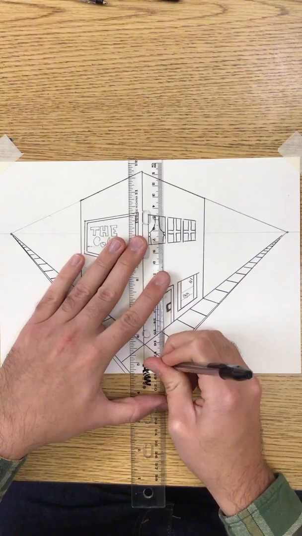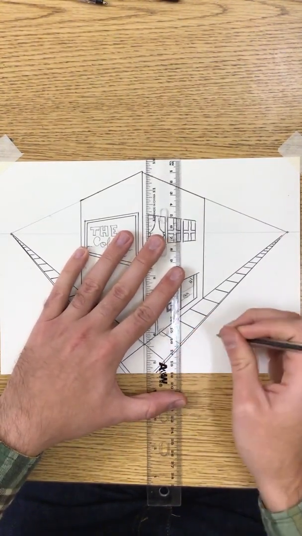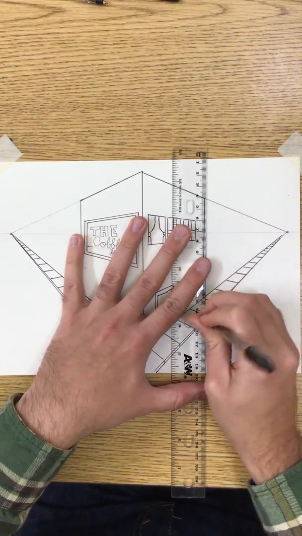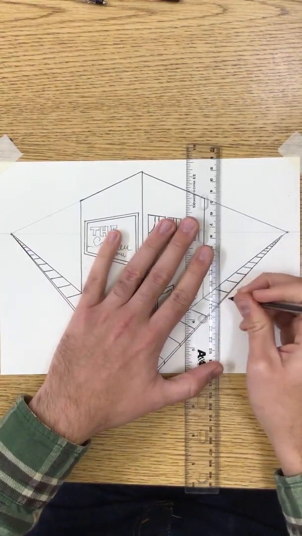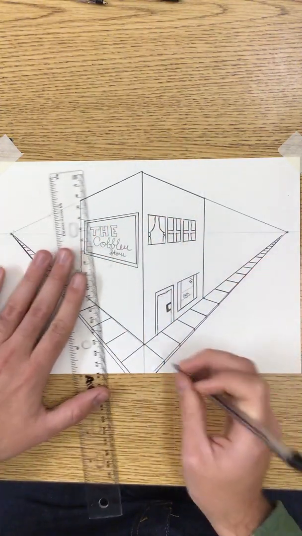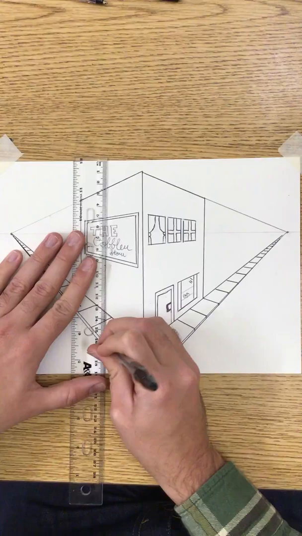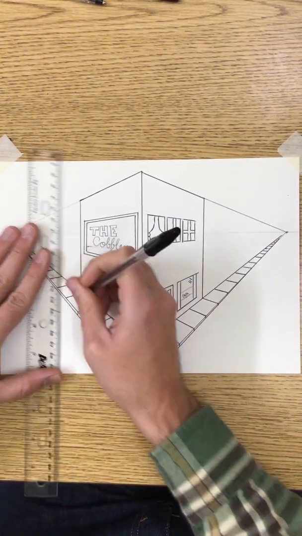A ruler would be helpful here. And just put a little vertical line connecting your crack and continuing it downward in a vertical way. And you can see this will make all of your sidewalk cracks become more of a dimensional trick, like it's an area that is being lifted up off the ground.